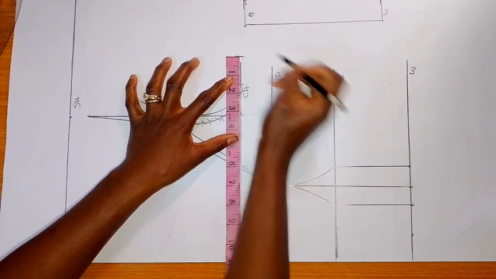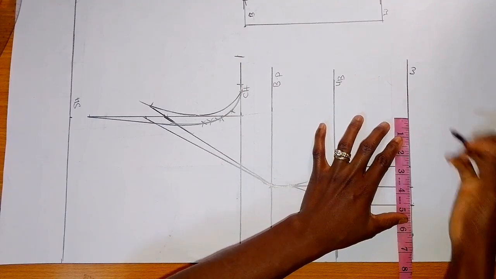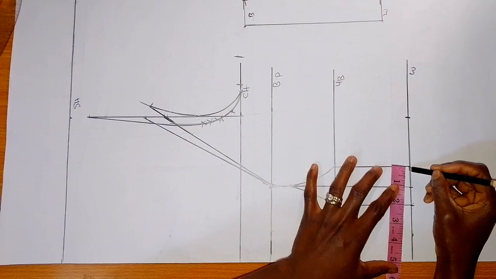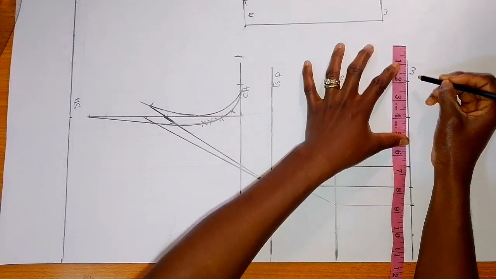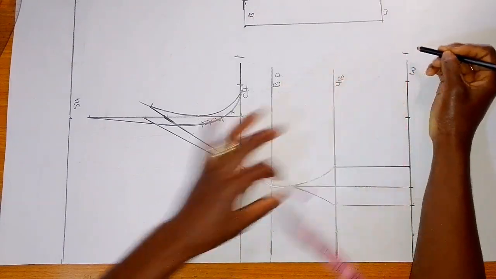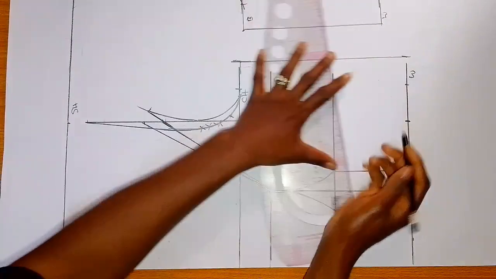Next, I'll move over to the waistline and I'll mark my waist measurement divided by 4 and mark. Then this 2-inch dart intake on this side, I'll replace it. Then I'll mark 1.5 inch for the sewing allowance. After doing this, I'll go ahead to connect the chest line to the waistline with a straight line like this.